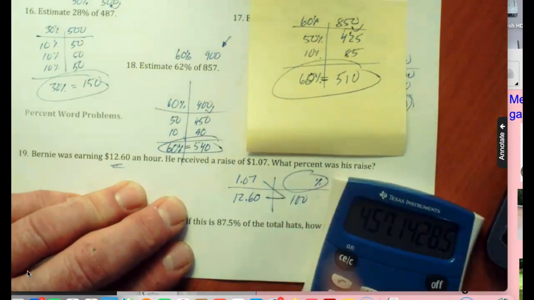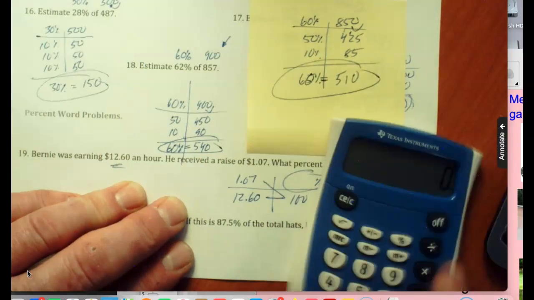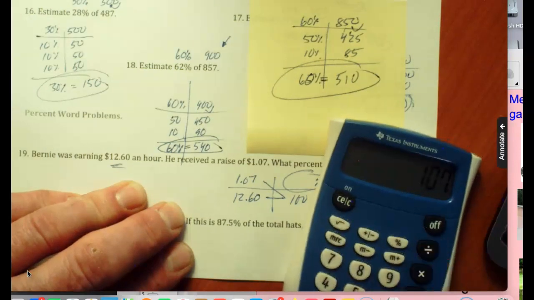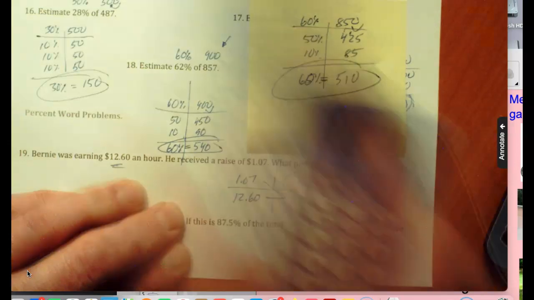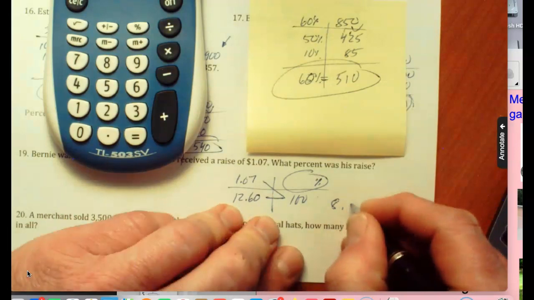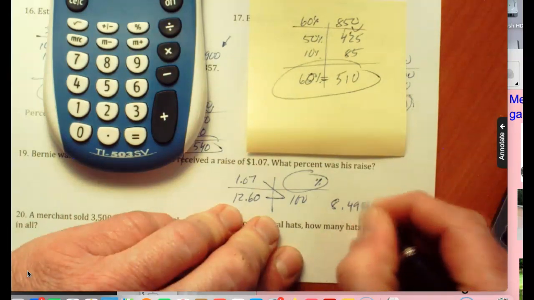These would be equal fractions when we do our thing. So we take that 1.07, multiply that times 100, then divide that by 12.6, and we've got 8.492.